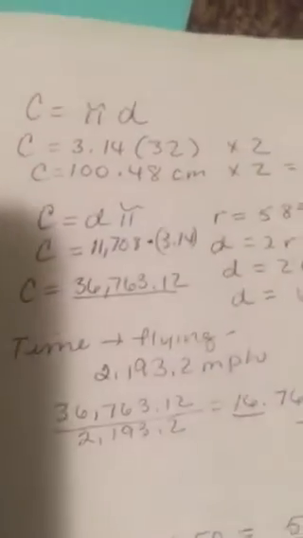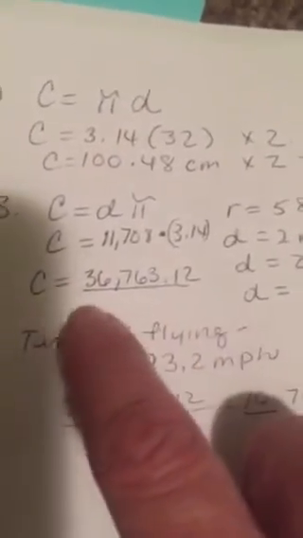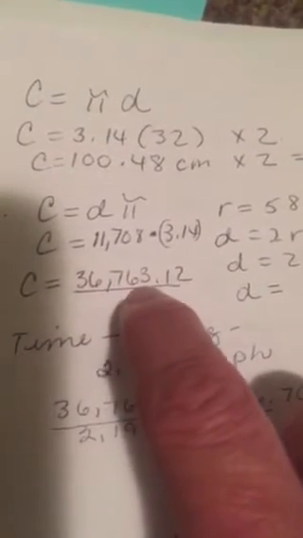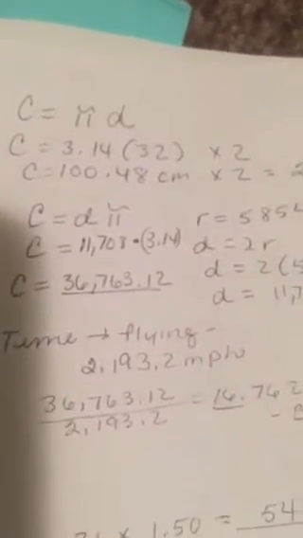So that's the diameter. But now they want to know the circumference. Well, I have a diameter, so I can find the circumference. Circumference equals diameter times pi. Circumference equals 11,708, that's what we got up here because we times that twice, times 3.14. You have to do that with the calculator because it's a big number, although you could do it if you want. So this is what I got: 36,763.2. So that's going to be the distance around the Tropic of Cancer. That's going to be your first answer. And that's how many kilometers.